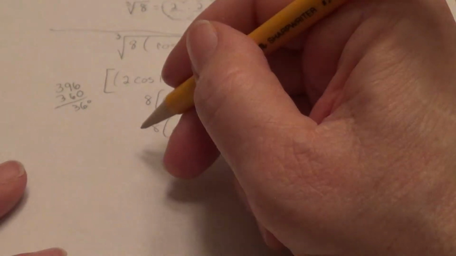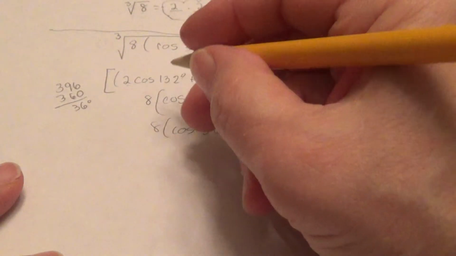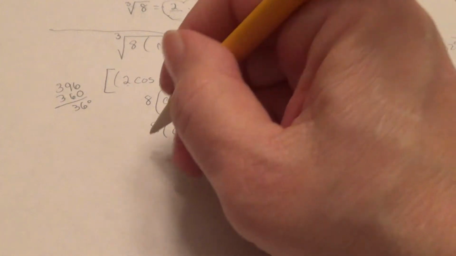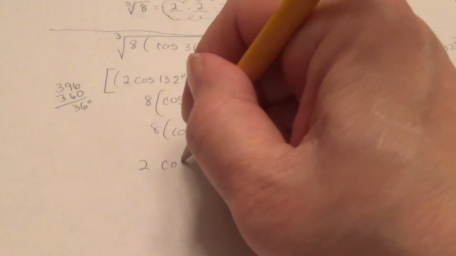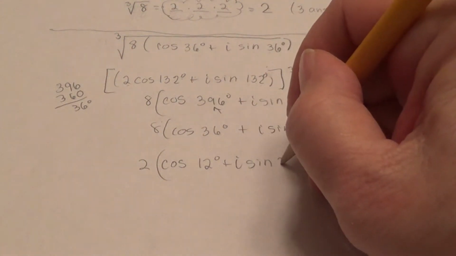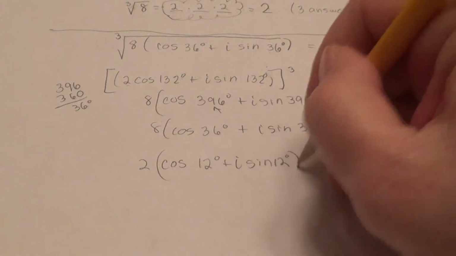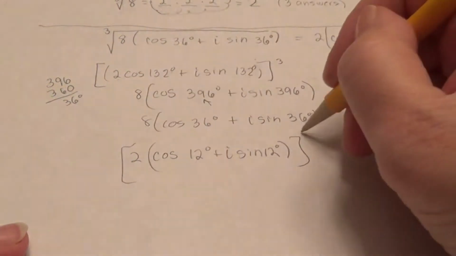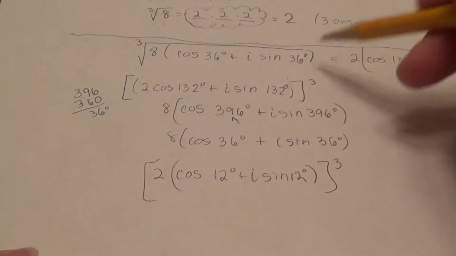Let's try 2 cosine 12 plus i sine 12. When I raise it to the third, do I get back to my original problem?